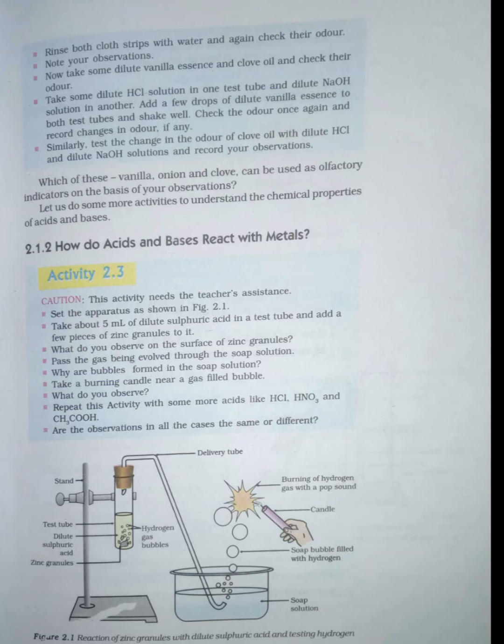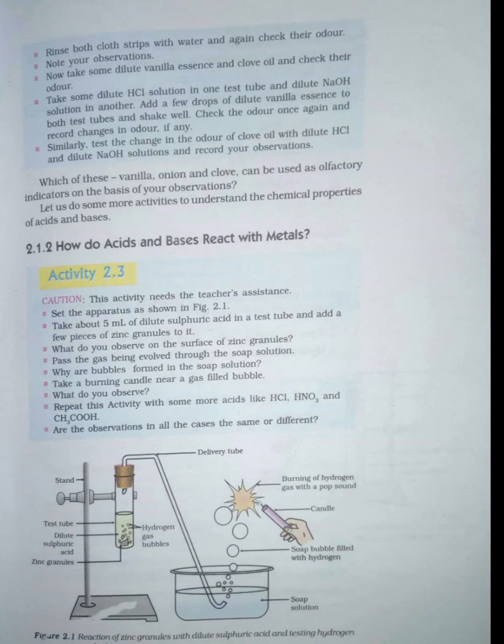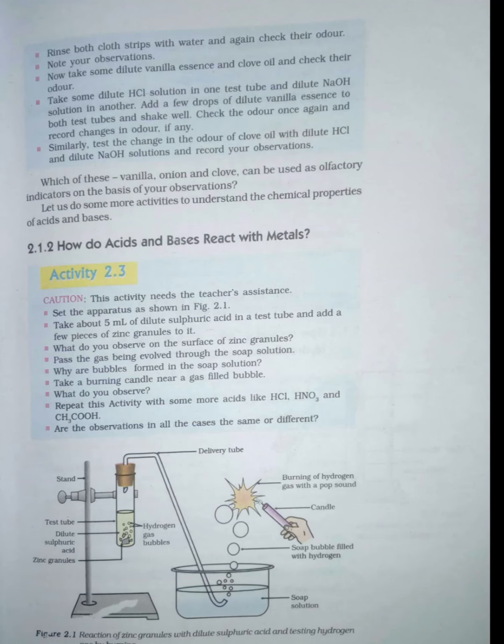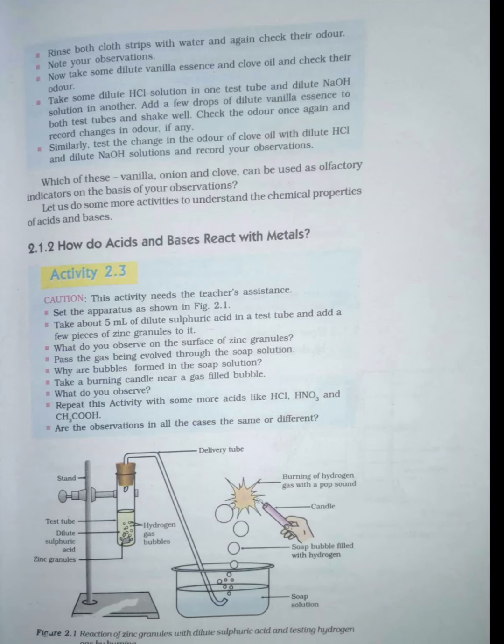Similarly, test the change in the odor of clove oil with dilute HCl and dilute NaOH solution and record your observations. Which of these, vanilla, onion and clove, can be used as olfactory indicators on the basis of your observations? Let's do some more activities to understand the chemical properties of acids and bases.